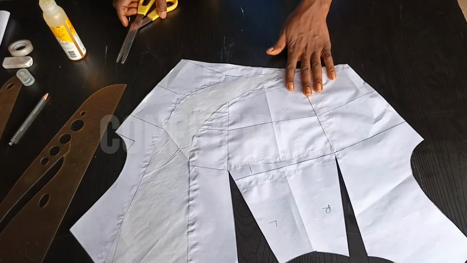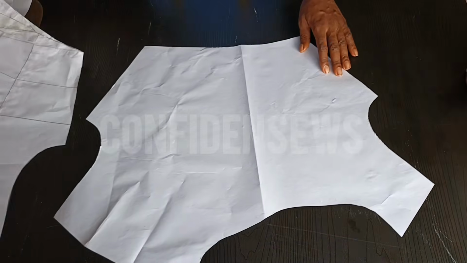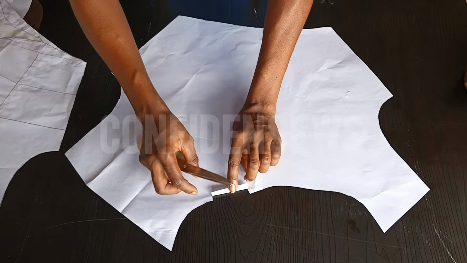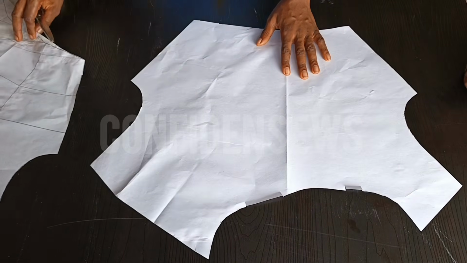So afterward, this is what we have. I went ahead to transfer this to a fresh paper because I wanted this to be neat, and this is what we have. Don't forget to notch the shoulder dart, that spread that you have on the shoulder, notch it. Then the dart you have on the neckline, notch it.